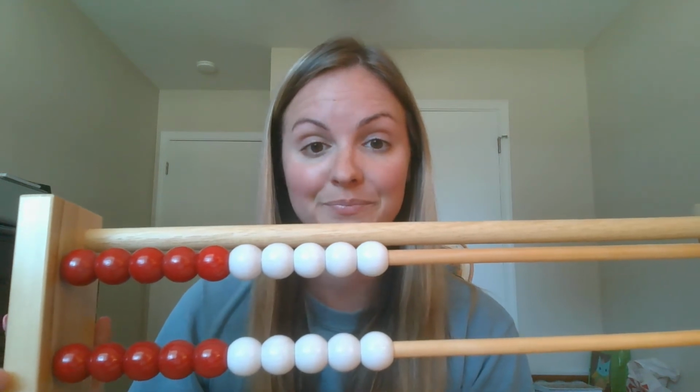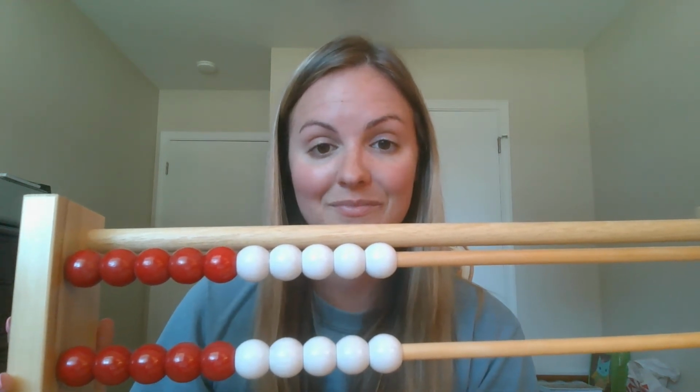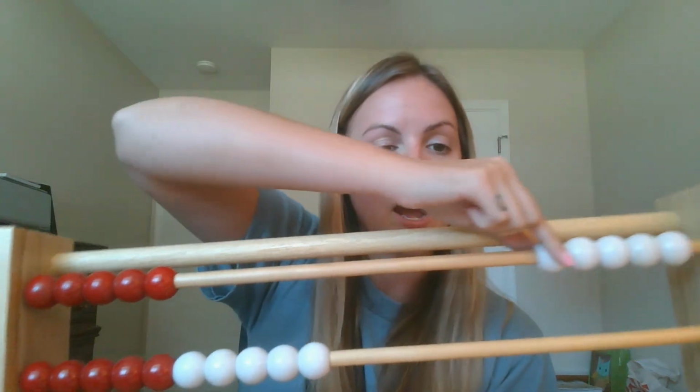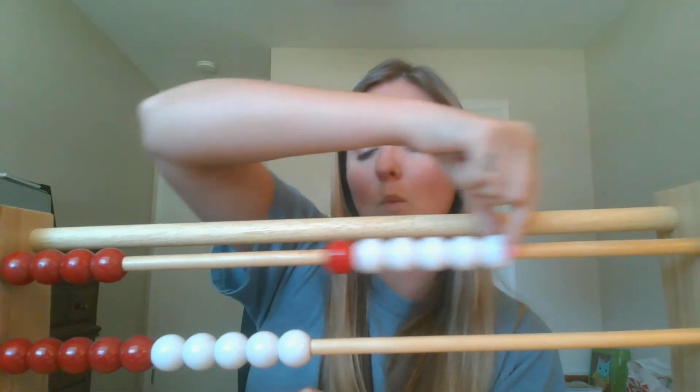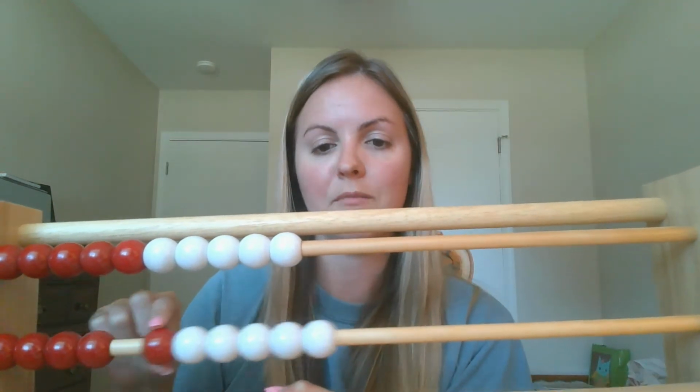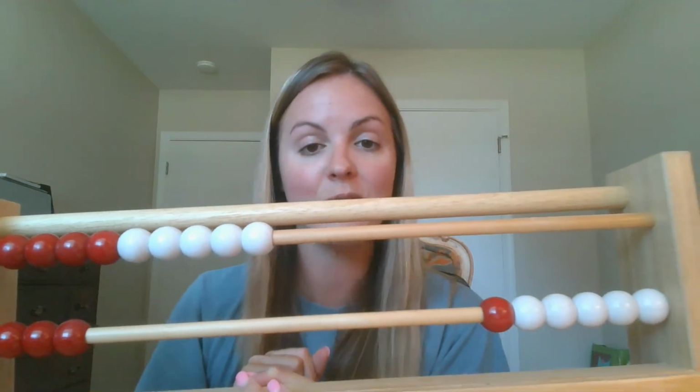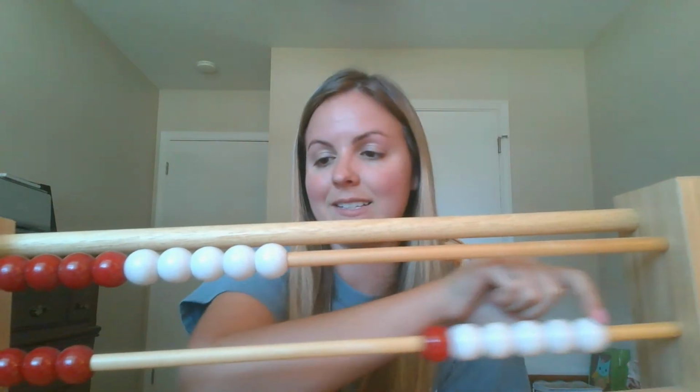But what's another way that we could show 6 with just 1 push? How would you show it in just 1 push? Are you thinking what I'm thinking? We could do 5 plus 1, either on top, 5 white and 1 red, or on the bottom, 5 white and 1 red, because 5 plus 1 is 6.